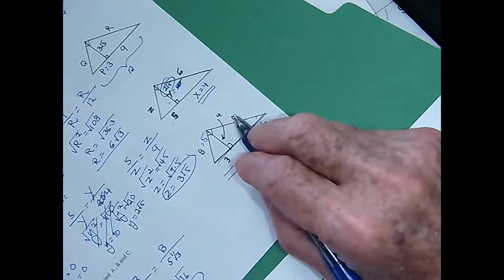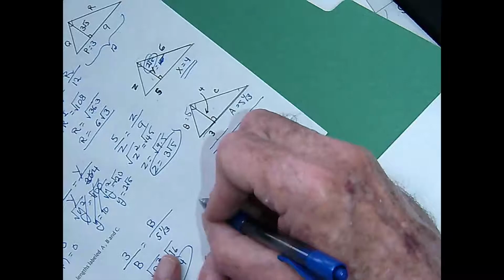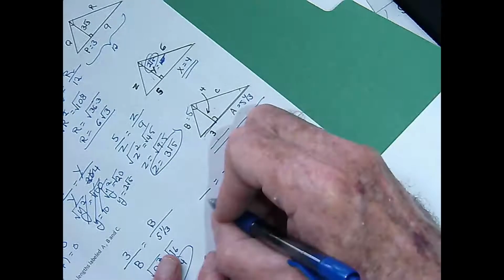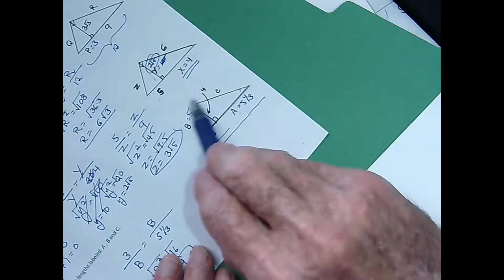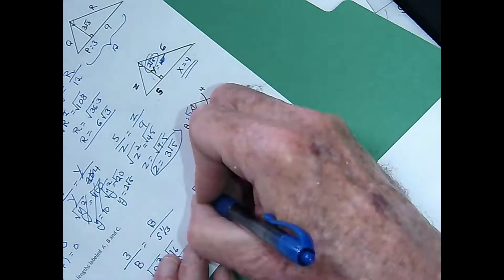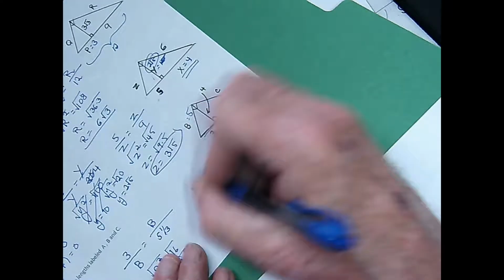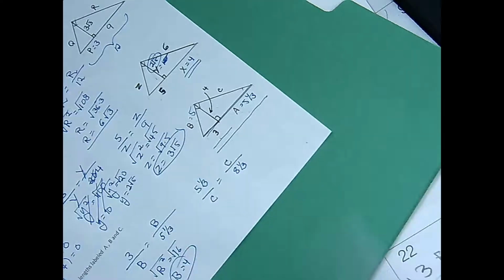Now, do I get C? Let's do one more thing and we'll get C. Is C a geometric mean? Yes, it is. This segment is the geometric mean between its part of the hypotenuse, 5 1/3, and the full hypotenuse, 8 1/3. Let's work on that for a second.